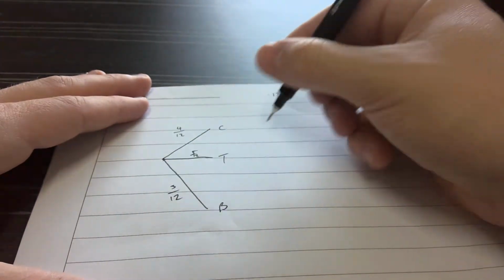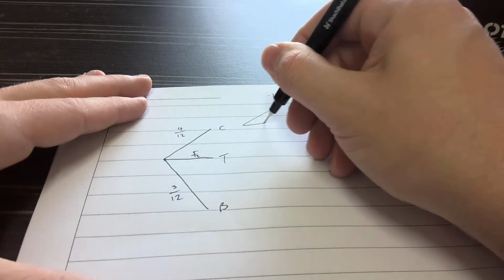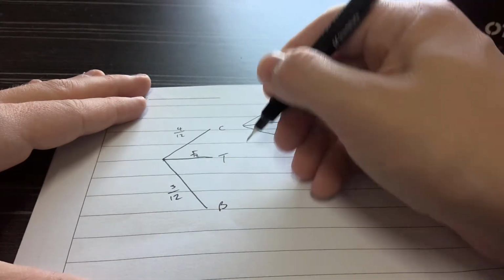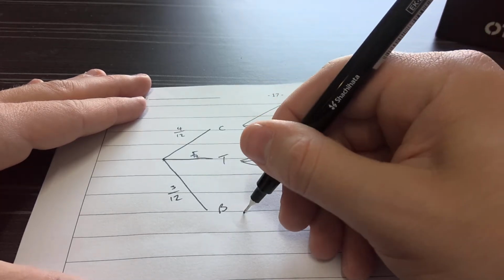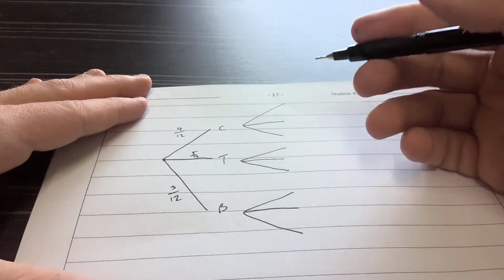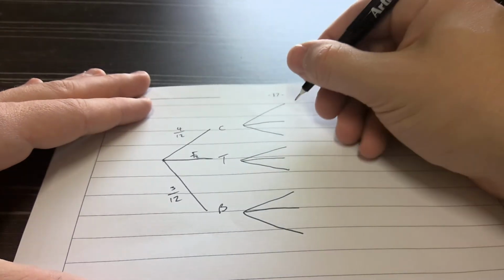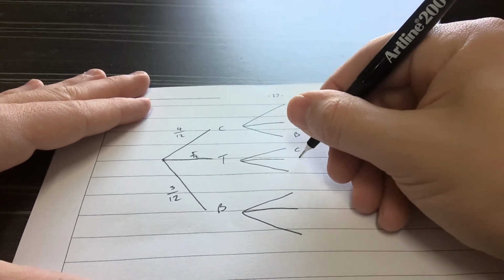So we've now chosen our first bird. And now for the second bird, we now have 3 choices again. And at no point in the question did it say a different bird is chosen, like a different type of bird, but you can also assume, well, it's not going to be the same bird twice. So we've got C, T, B, C, T, B, C, T, B.